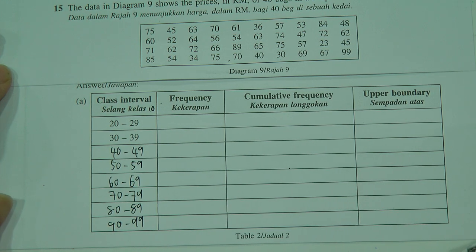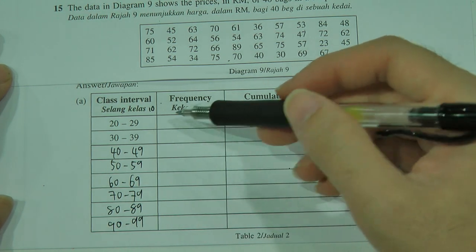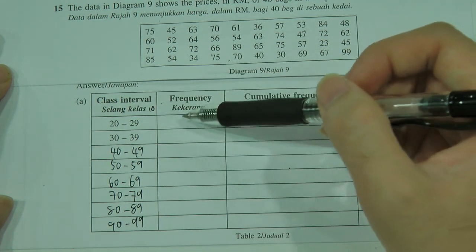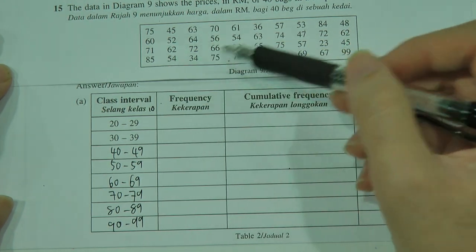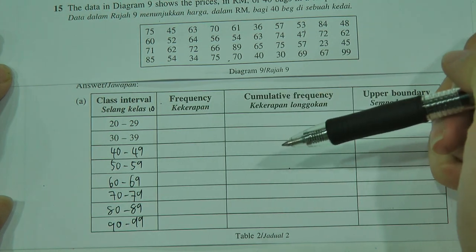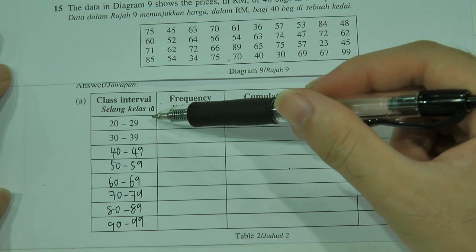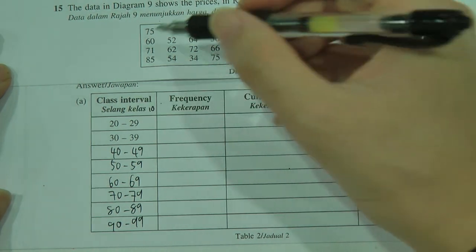Okay, then we're going to calculate the frequency. Frequency means how many numbers you have from 20 to 29. Let's say you can find 10, then the frequency is 10. We're going to find them one by one. 20 to 29 means whatever starts with 2 is counted.